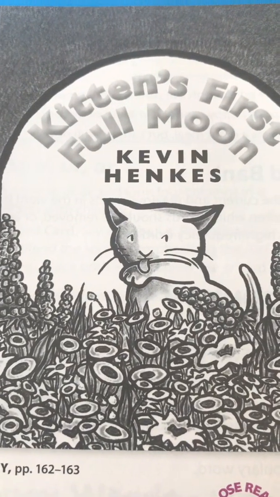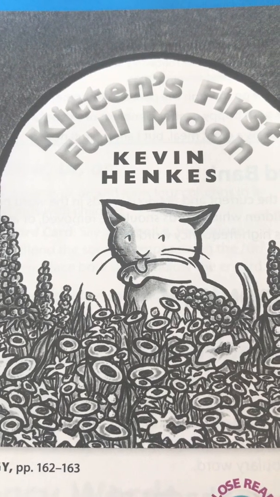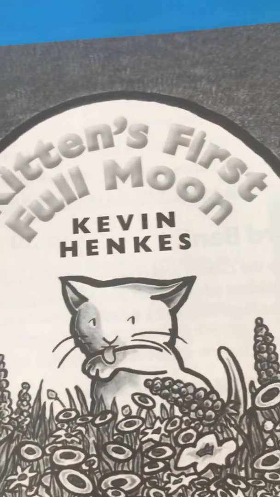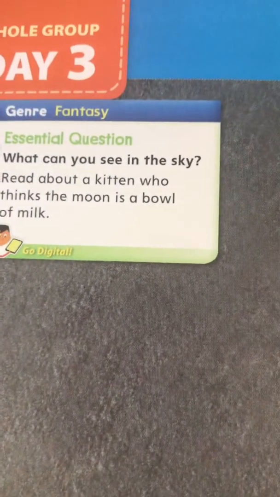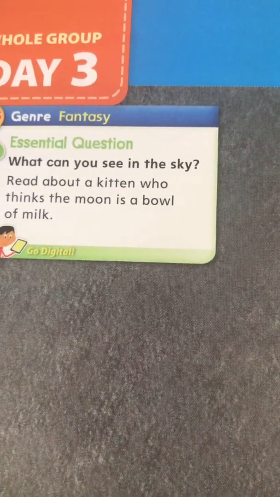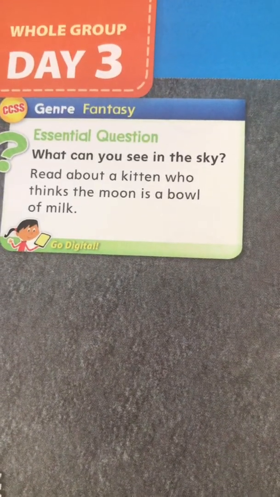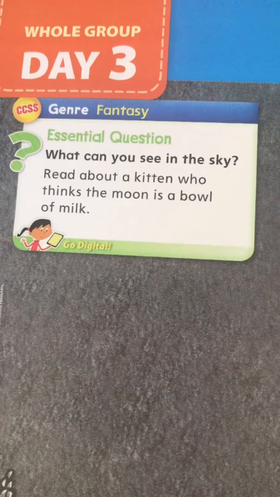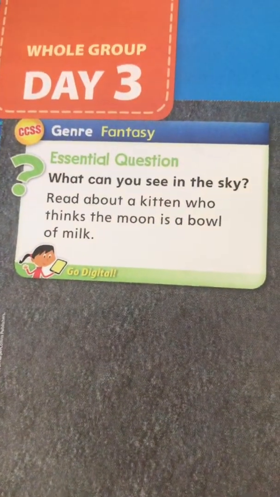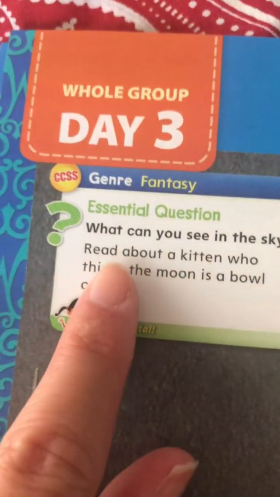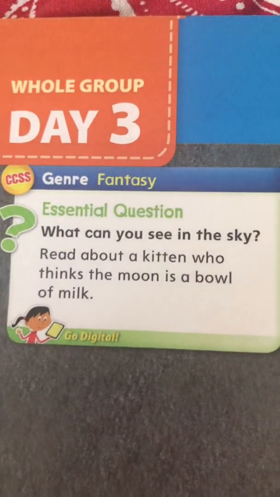We're going to read the story, Kitten's First Full Moon. And remember, the word first has IR, which makes the sound. So this genre is fantasy. So it's going to be a fiction story with events that could not happen in real life. It has made-up characters or animal characters who act like what? People. And it will always have a beginning, a middle, and an end. So our essential question says, what can you see in the sky? Read about a kitten who thinks the moon is a bowl of milk. Miss Ball loves this one.